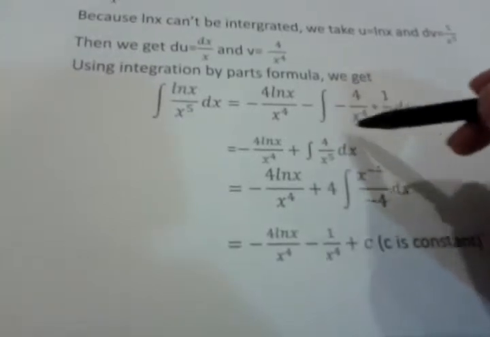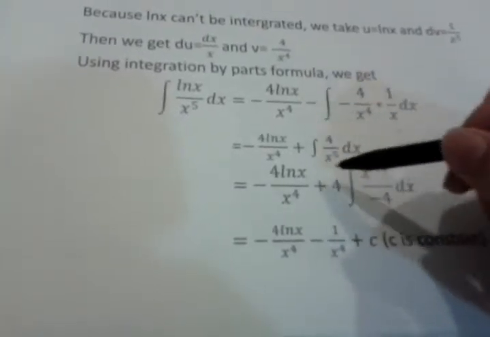Then we will just fix it and fix it, and we just use the normal integration. Then the answer will come out.